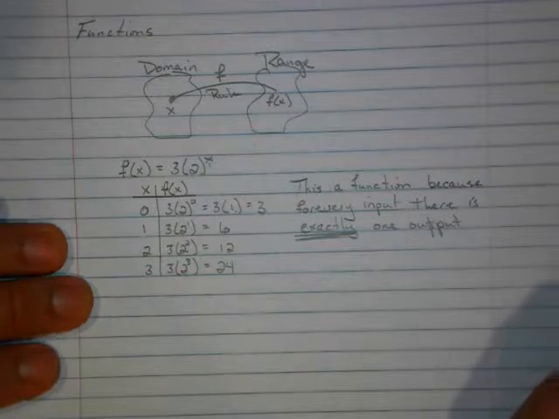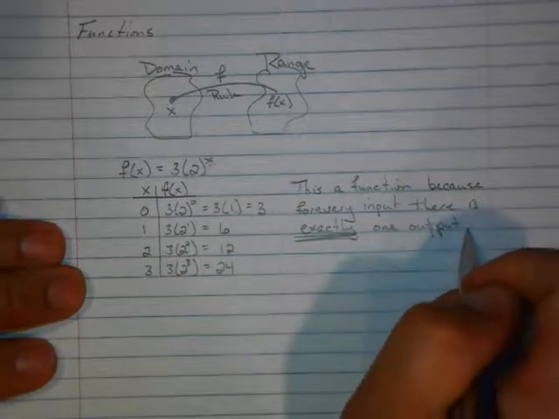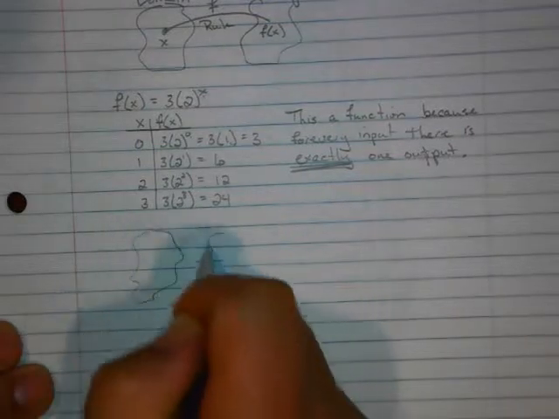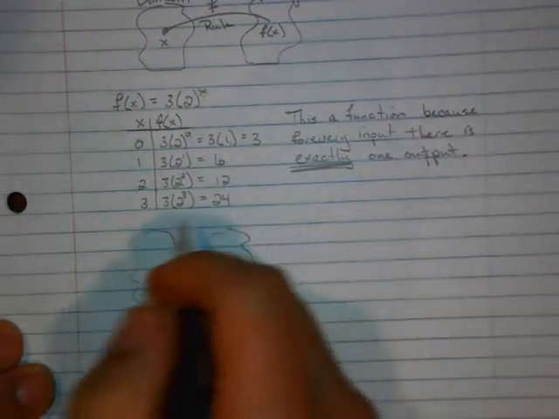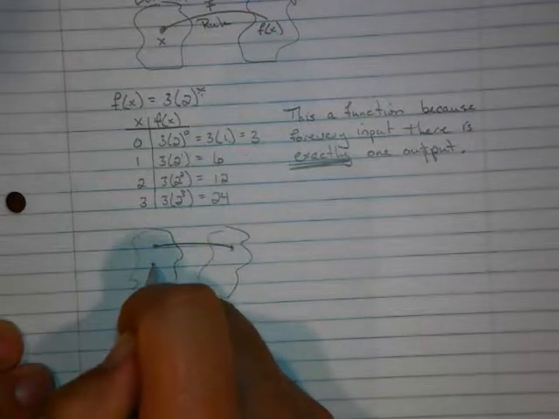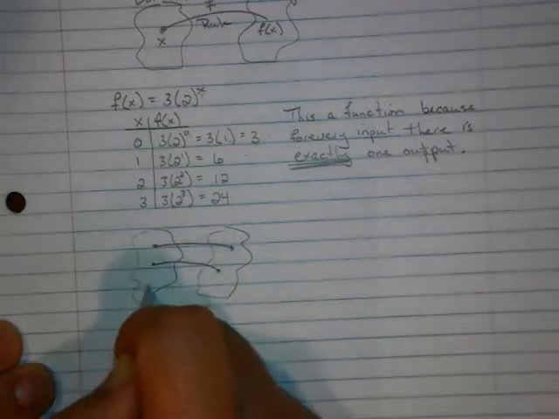So again, if I go back to my sets, if I have some point going to another point, another point going to another point, going over to that same point.